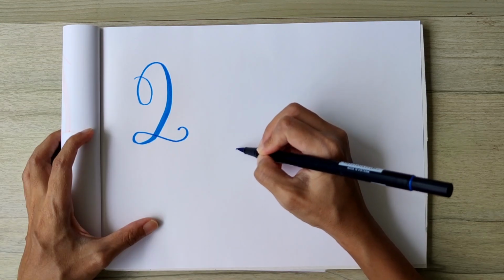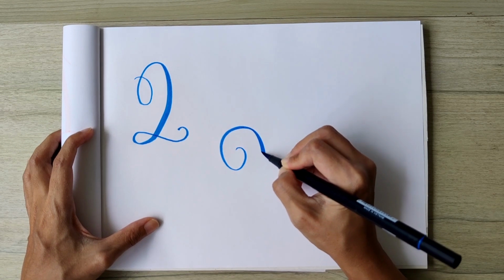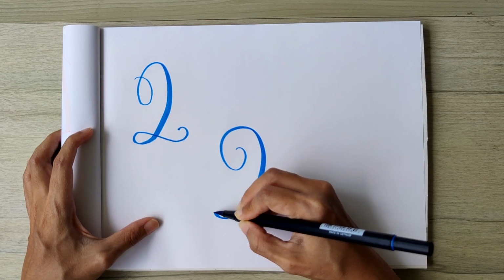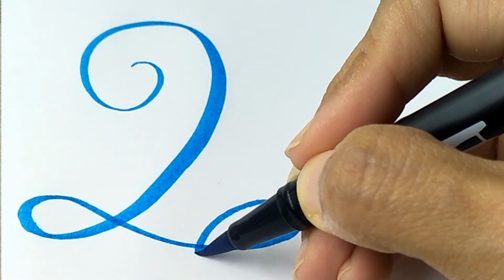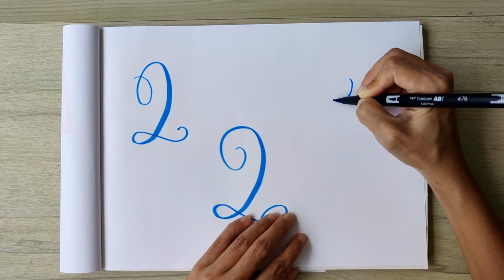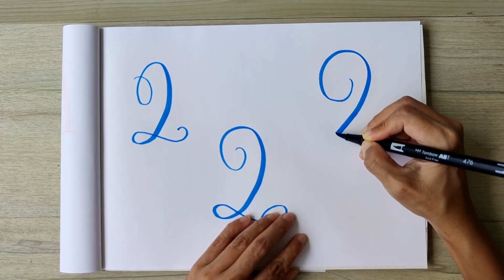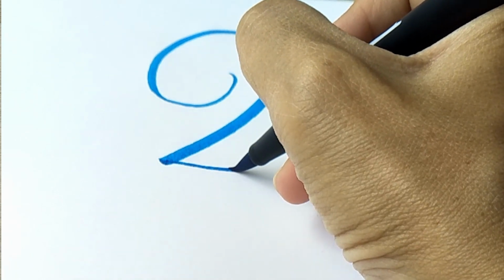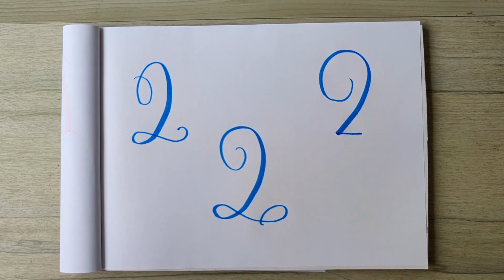Or we can do a looser loop at the entrance stroke and a closed loop for the exit stroke. One more example. You can exaggerate the shape of 2. Here I'm making a big bowl for the number 2 and contrasting it with a very short and plain base.